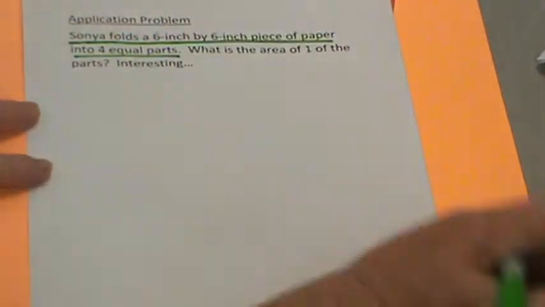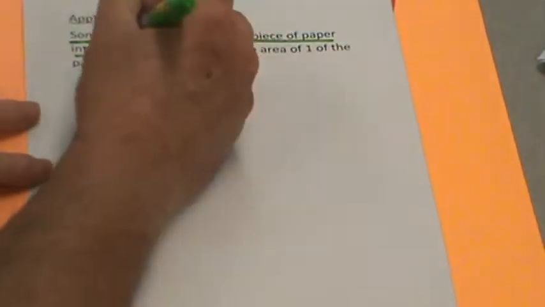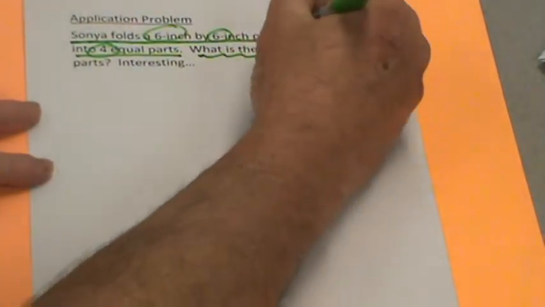Sonia folds a 6-inch by 6-inch piece of paper into 4 equal parts. So it's 6 inches by 6 inches, 4 equal parts. What is the area of one of the parts? Just one of the parts. Interesting. So let's make a model of this to start out so we can figure this out. Okay? We'll make a nice model and go from there.